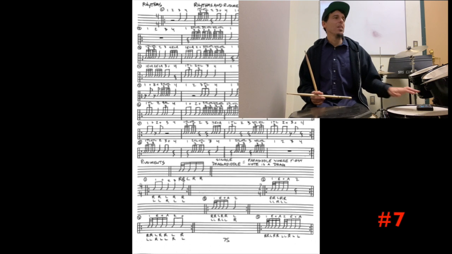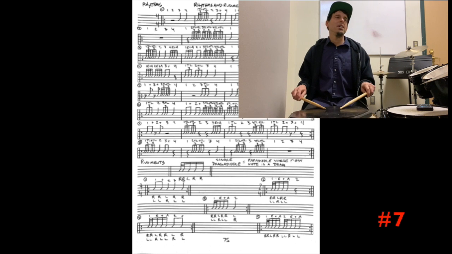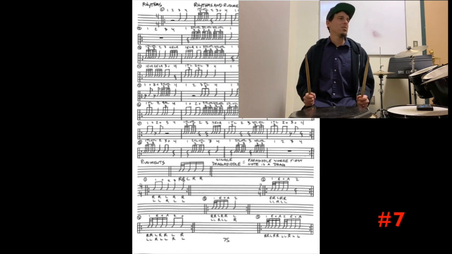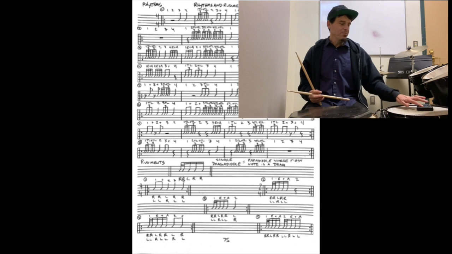Here's number 7. 1 and 2 and 3 and 4 and 1 and rest, rest. 1 triplet and triplet, rest, 3, 4 and a 1 triplet, 2, 3, 4 triplet and triplet, 1 triplet, 2 and rest and 4. Okay, let's go to number 8.